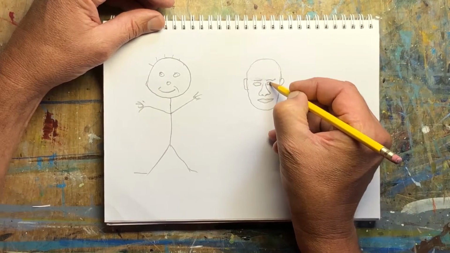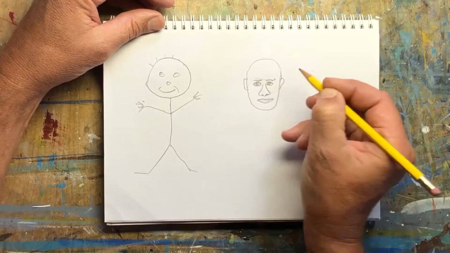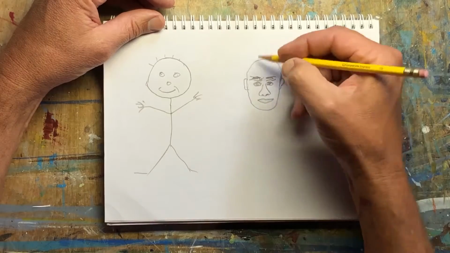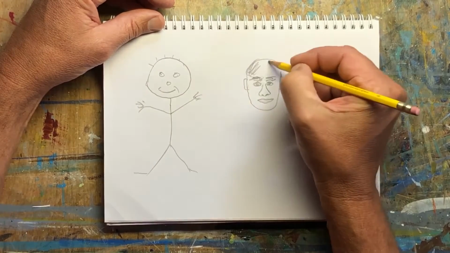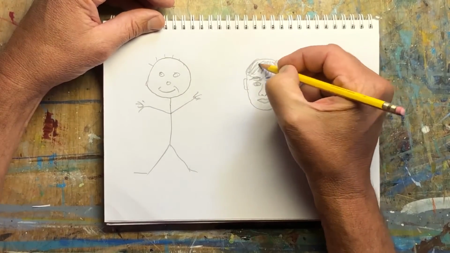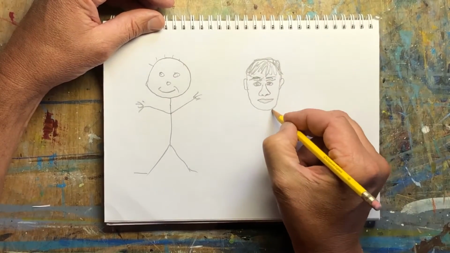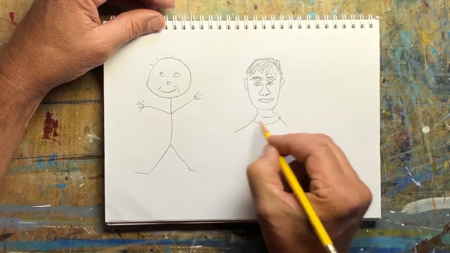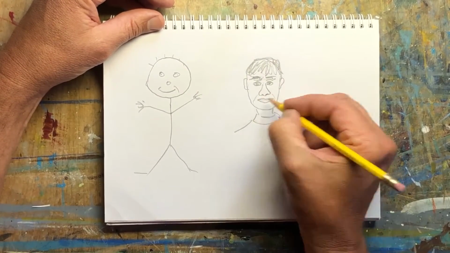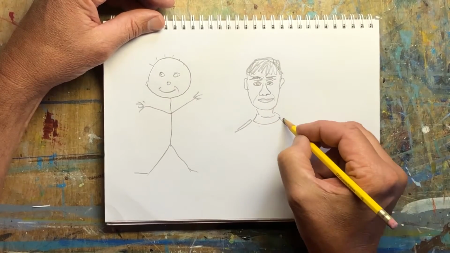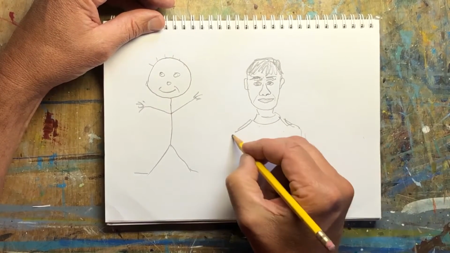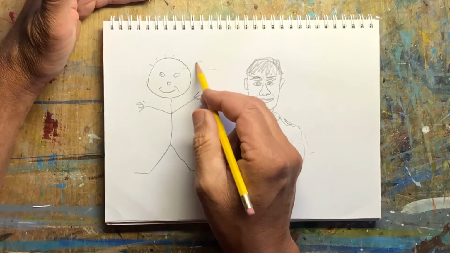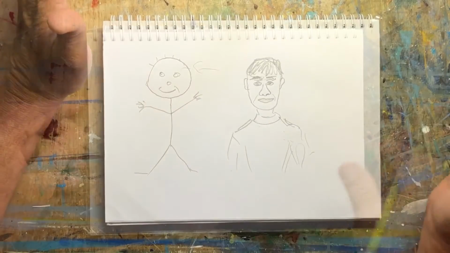You would see irises and pupils in the eye. If you want to get detailed, you'd have eyebrows here. And then of course you can have hair to any degree that you wish. These are the differences as you age in your visual recognition or ability to depict various features of the human face, compared to when you're a child of a year or 2 or 3 old.